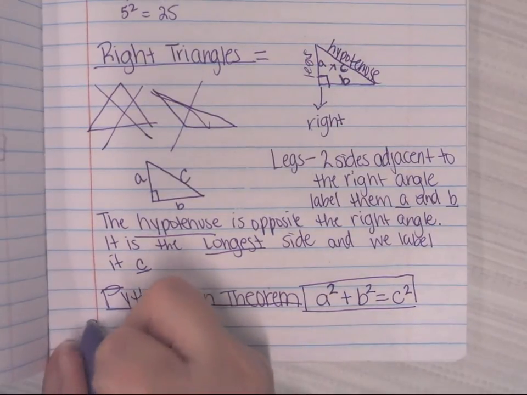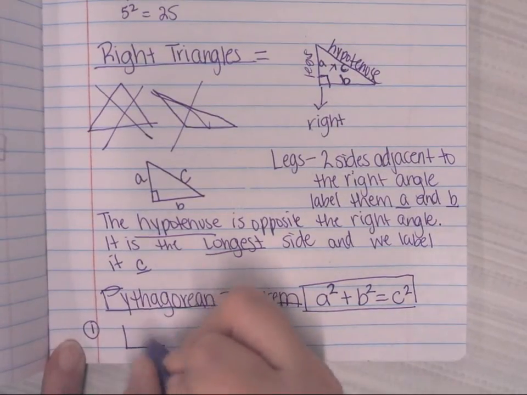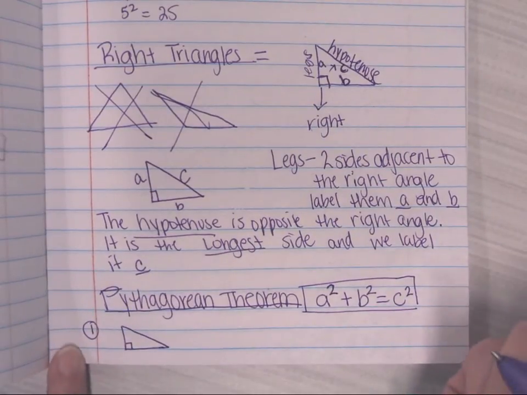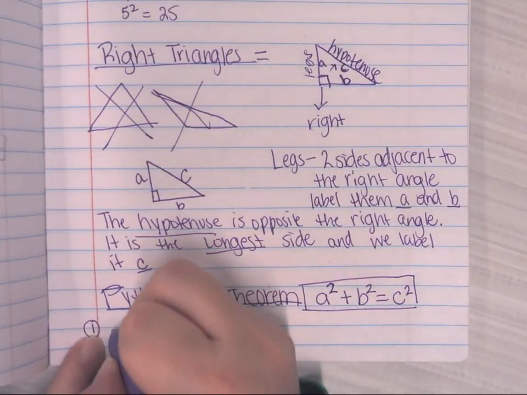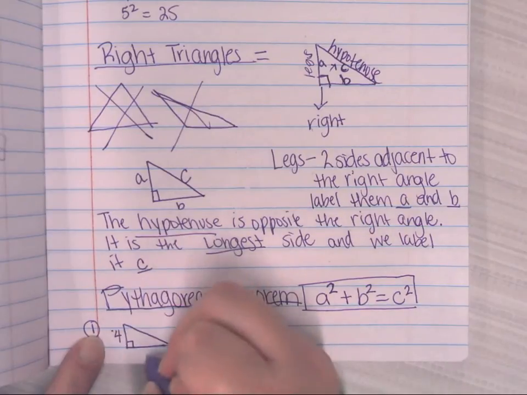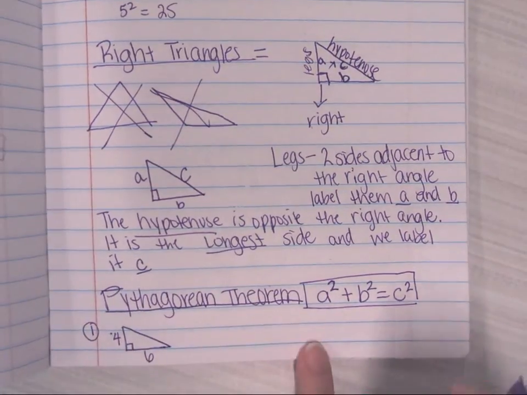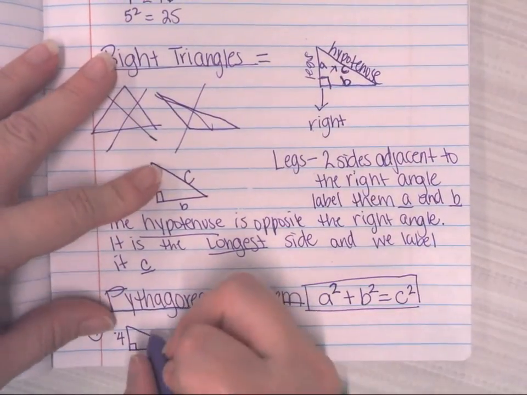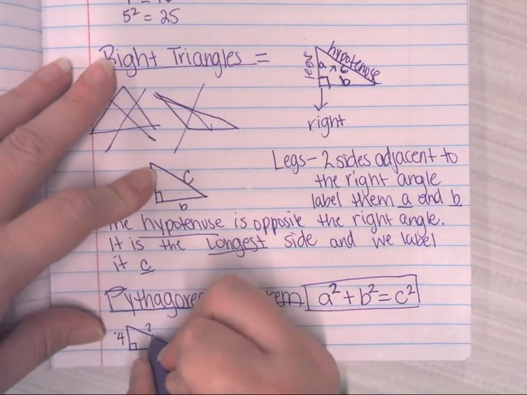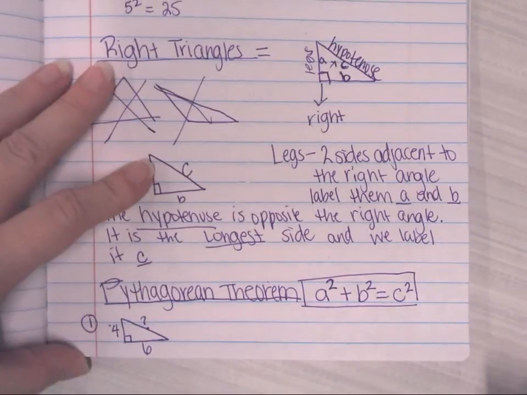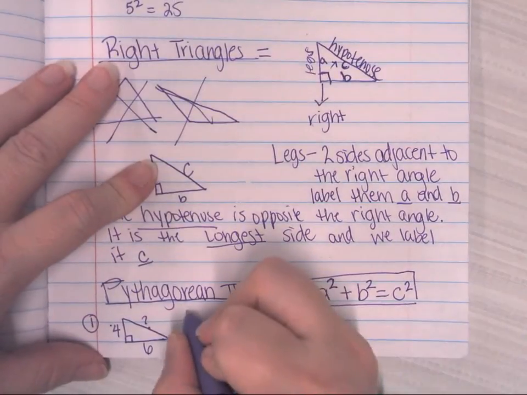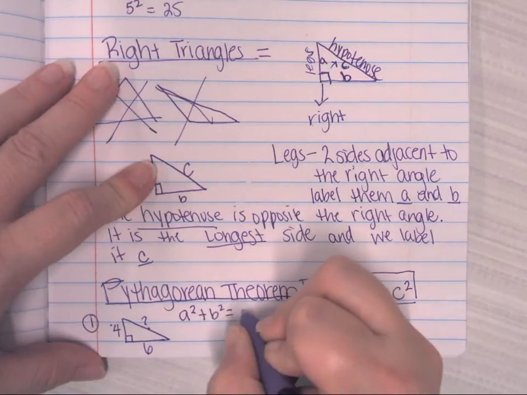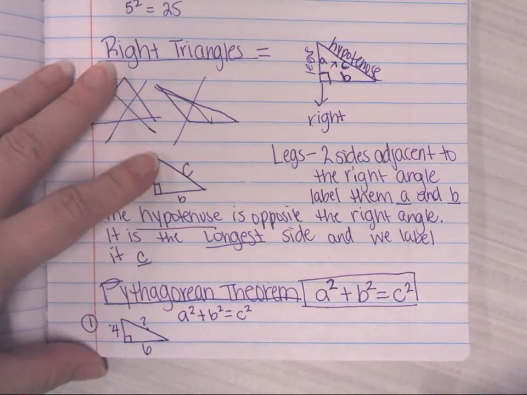So let's do a couple of examples. Let's say this is 4 and this is 6. I want to know what this side length is. Pythagorean theorem says A squared plus B squared is equal to C squared.